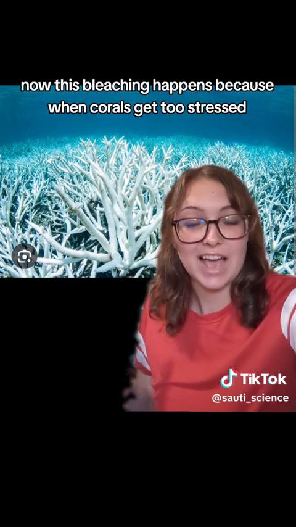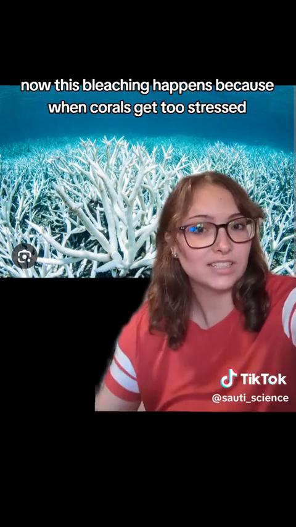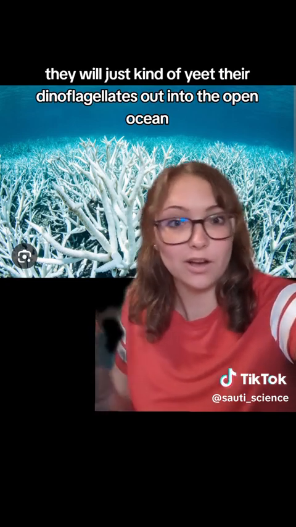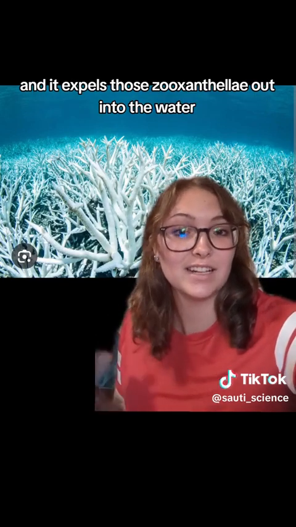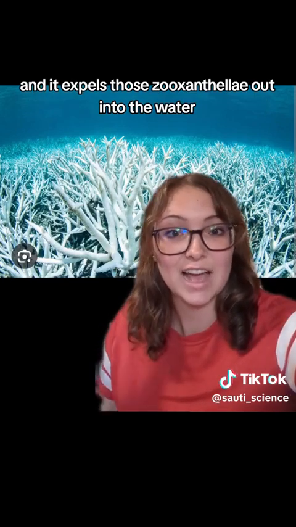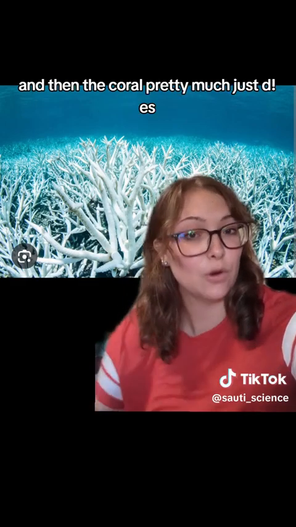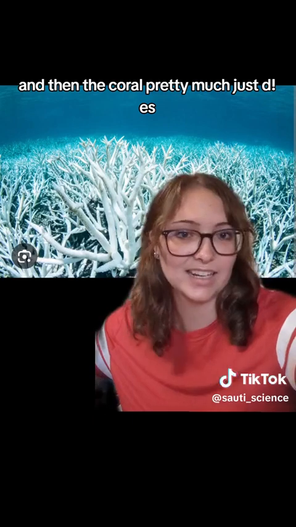Now, this bleaching happens because when corals get too stressed, they will just kind of yeet their dinoflagellates out into the open ocean. The coral just gets too stressed out and it expels those zooxanthellae out into the water, and then the coral pretty much just dies.